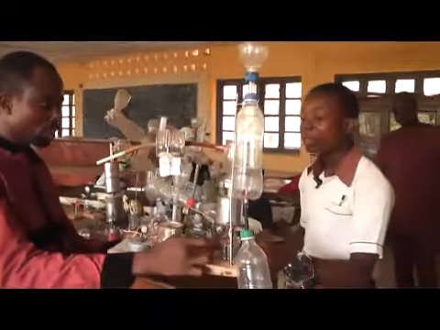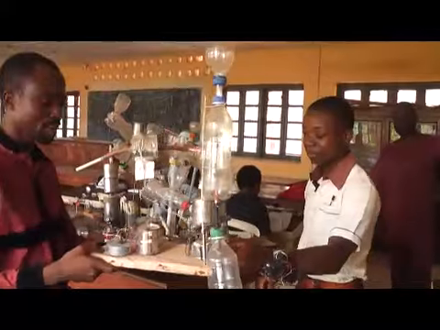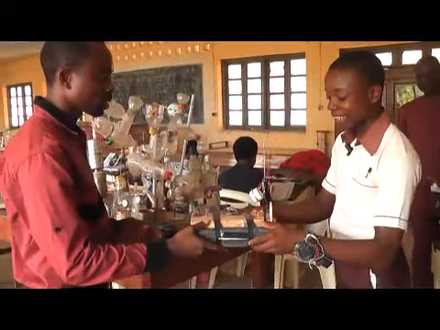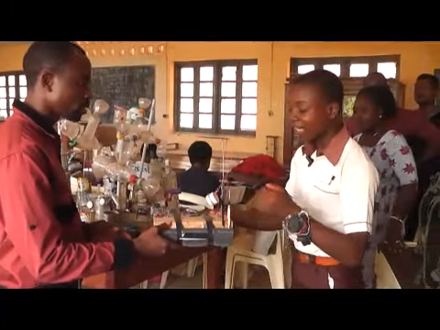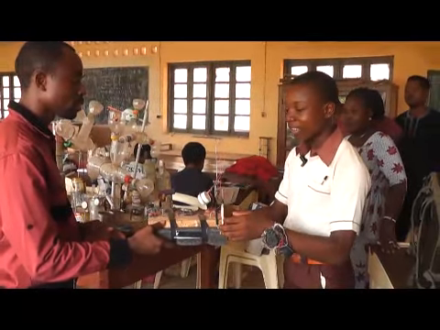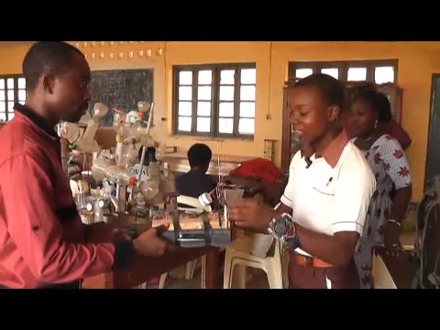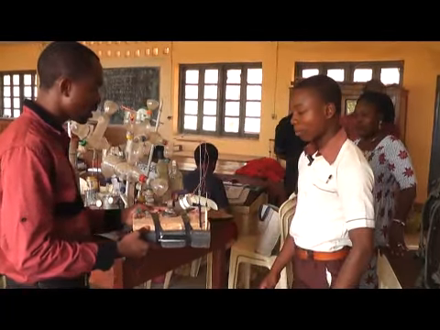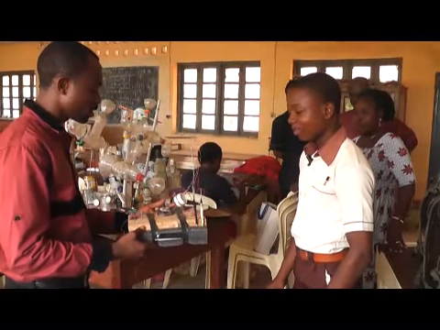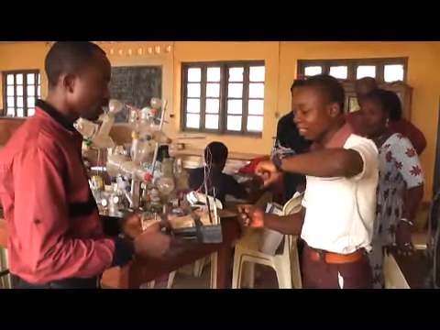Okay, this is the source of it. This is my meter. What do you use it to measure? I use it in testing whether a diode is working, a transistor, maybe it is working or not. This is a fault meter here. So you use it to deflect. Yes, just to deflect.